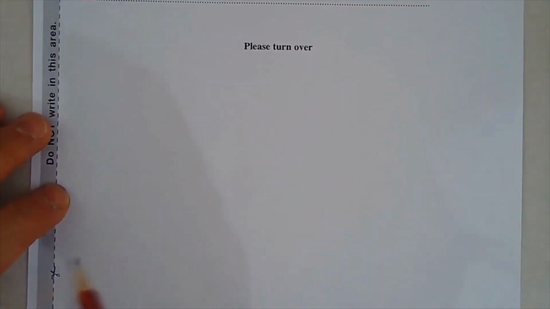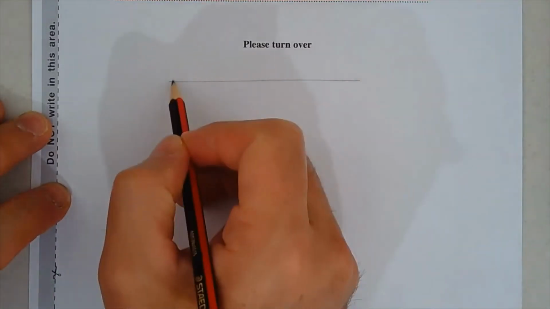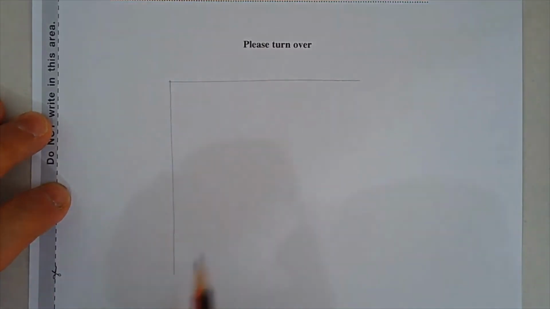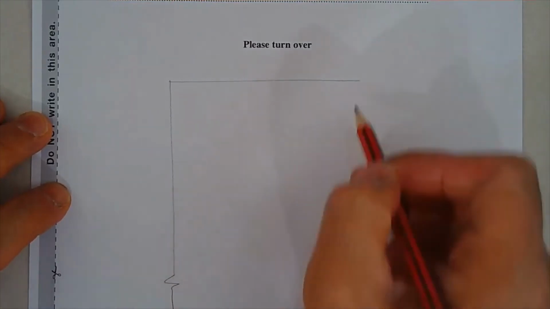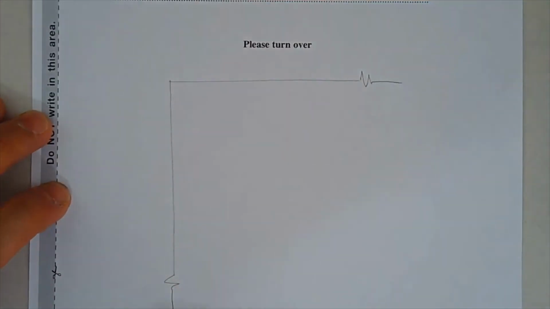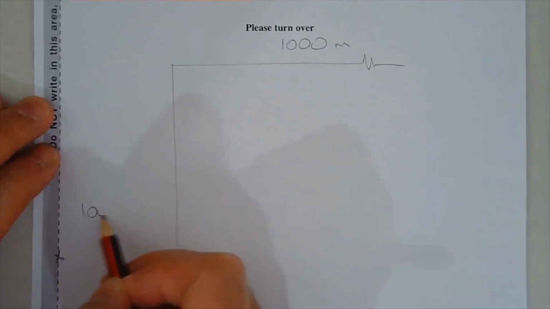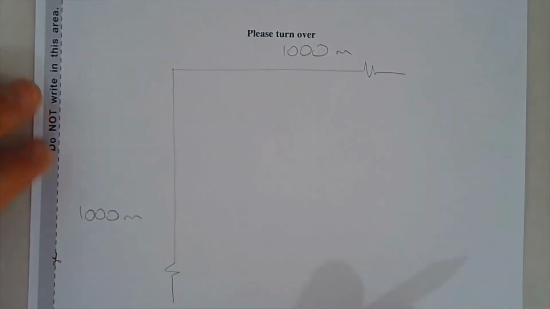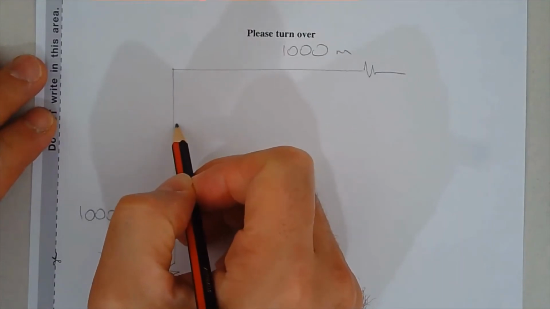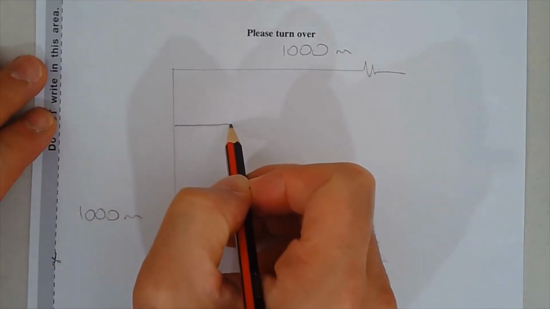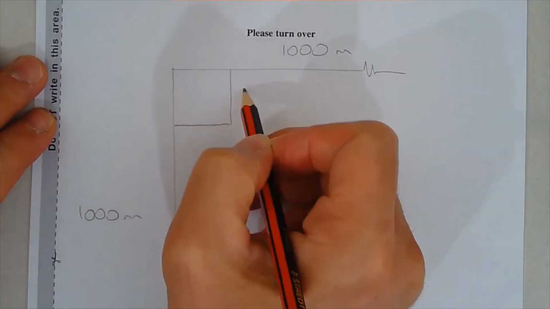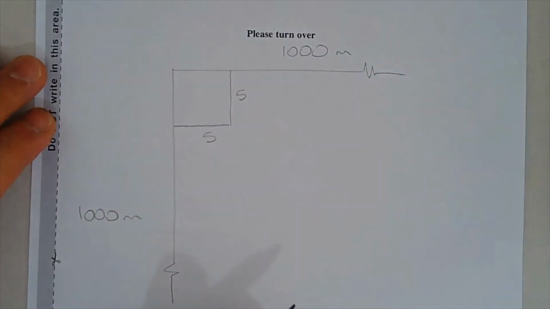So I might just draw a quick diagram here to help you visualize what's happening. Imagine a very large block of land, our 1,000 meter by 1,000 meter block. In a 5 meter by 5 meter square, we have 8 trees.